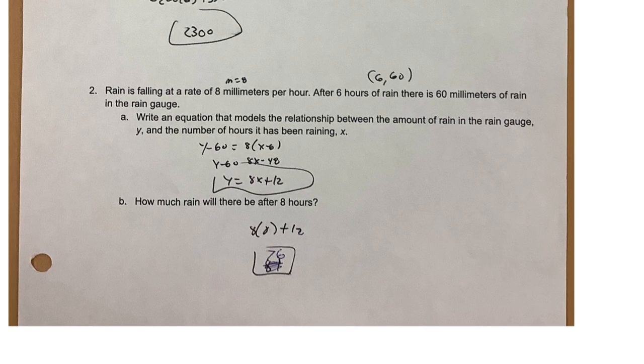All right, and then question number 2, they said rain is falling at a rate of 8 millimeters per hour. So falling means it's 8 per hour would be a slope. And it's not negative because rain is going to accumulate in this situation because we talk about a rain gauge. And then they're relating the number 6 with 60 millimeters of rain. So that's the point 6 comma 60.